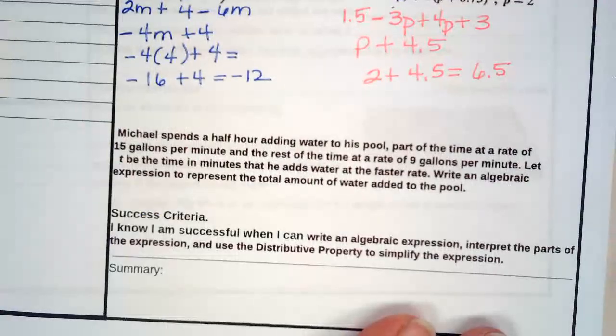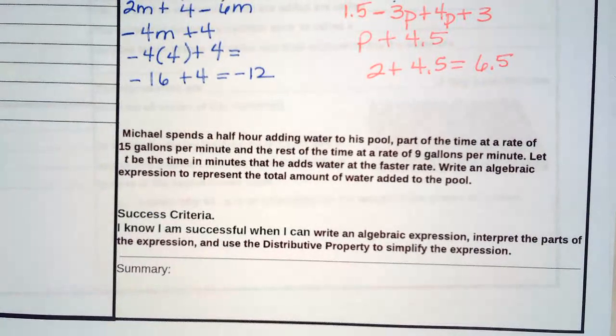So for the last one, Michael spends half an hour adding water to his pool. Part of that time is at a rate of 15 gallons per minute, and the rest of the time is at a rate of 9 gallons per minute. Let T be the time in minutes that he adds water at the faster rate. Write an algebraic expression to represent the total amount of water added to the pool. So take a minute, highlight everything, think about it, see if you can find this expression on your own. Pause the video.